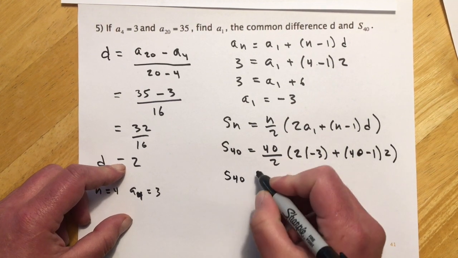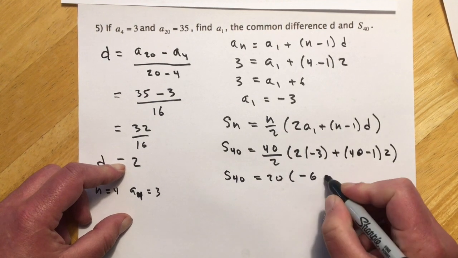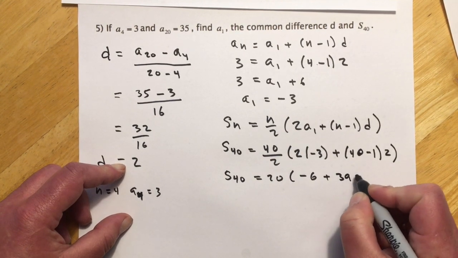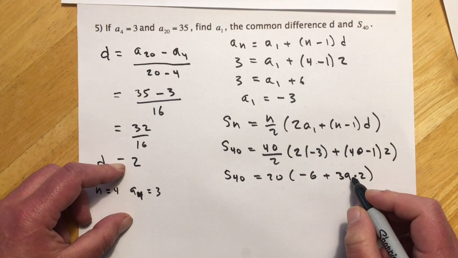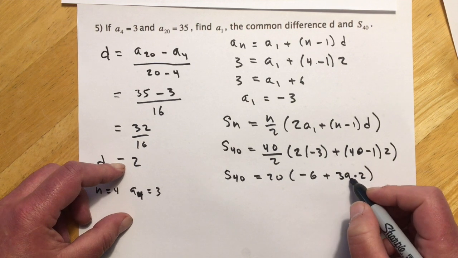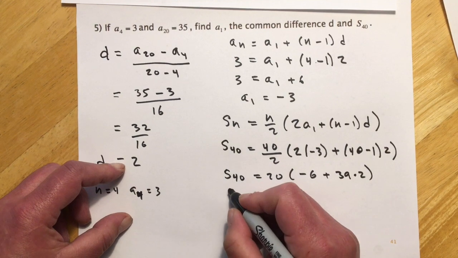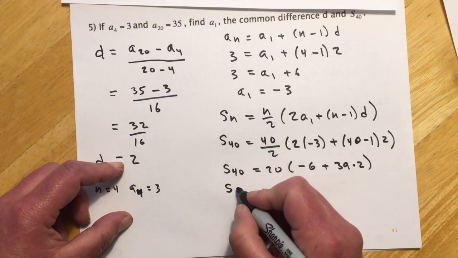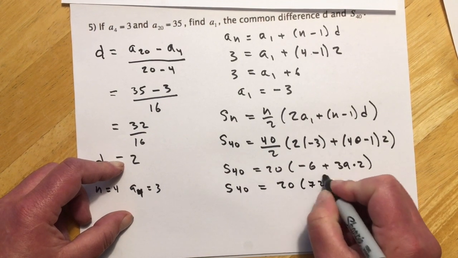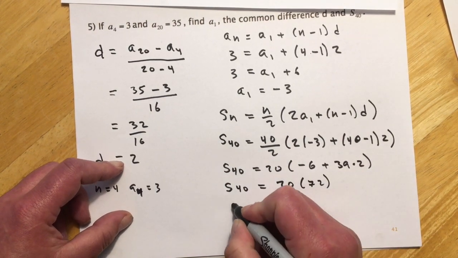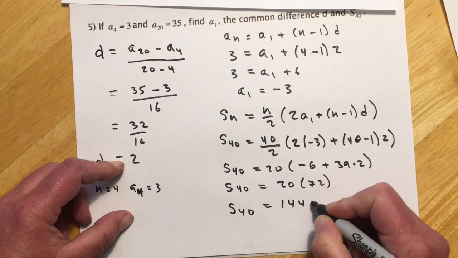So the sum through the first 40 terms is going to be 20 times negative 6 plus 39 times 2. And let's see, 39 times 2, that's going to be 40 times 2 minus 2, 80 minus 2, 78. Check my notes, yes. And then 20 times 78, so that's going to make the sum through the first 40 terms 1,440.